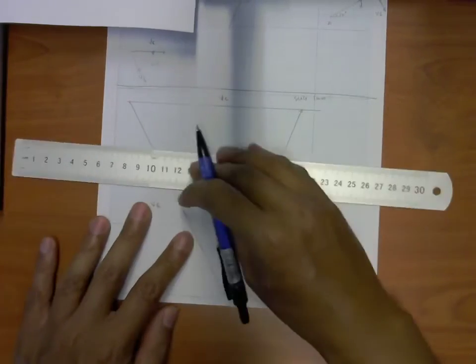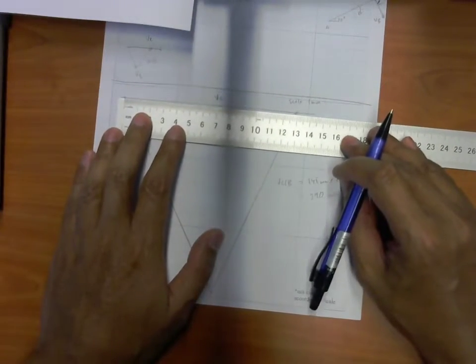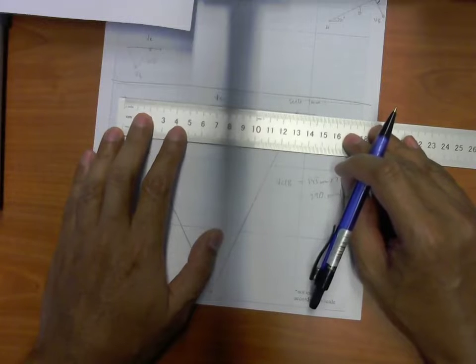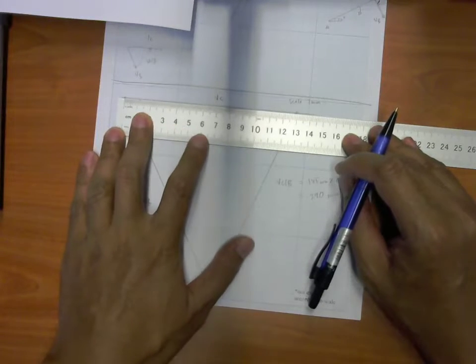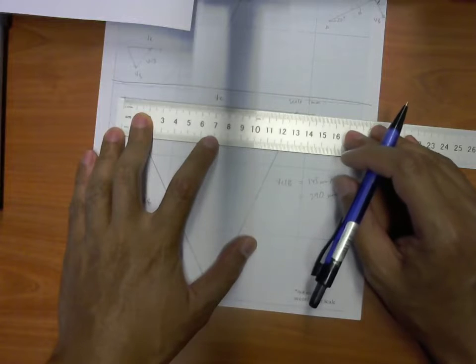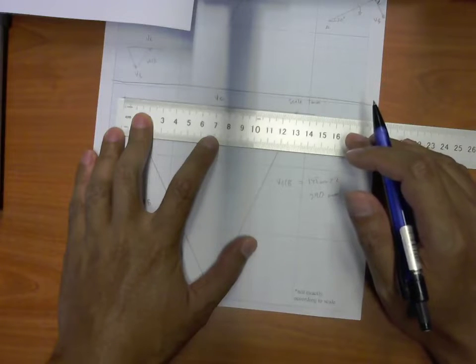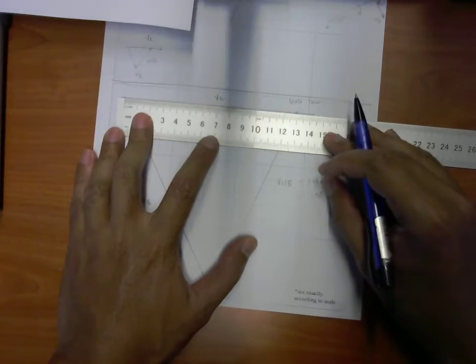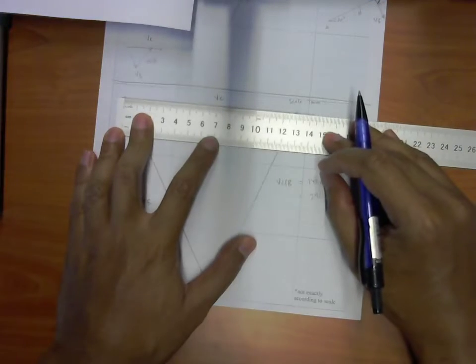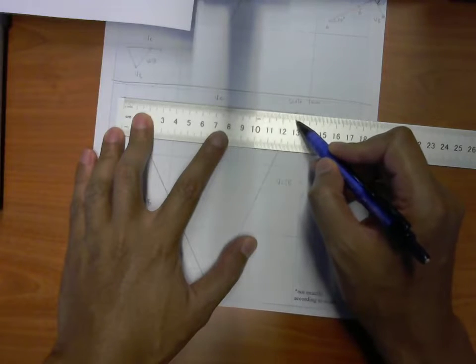So VC is equals to... This is 129, right?